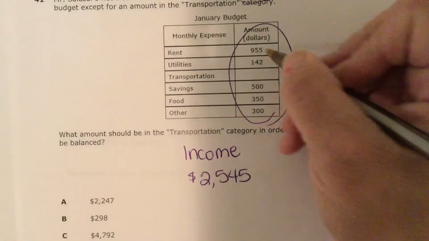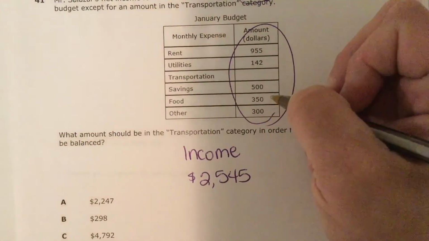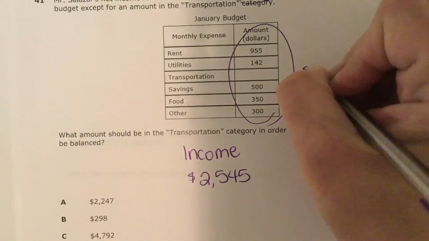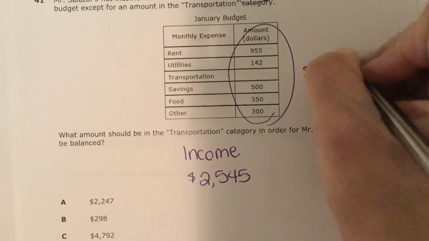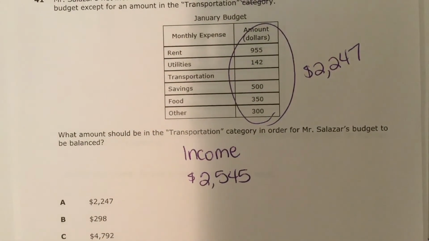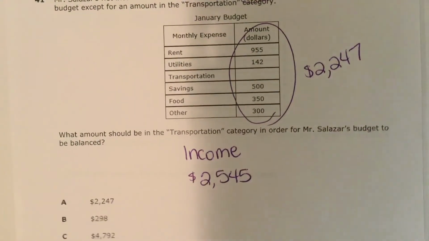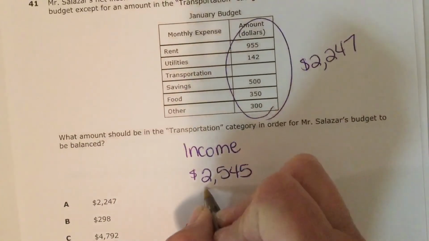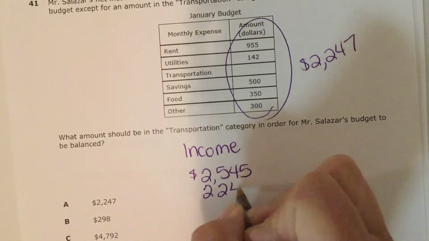If we add 955 plus 142 plus 500 plus 350 plus 300, we get $2,247. That's how much he spends in his expenses. Okay, so now to find out what's left for transportation, we subtract $2,247.